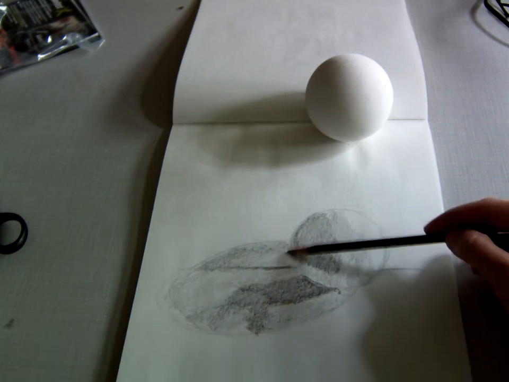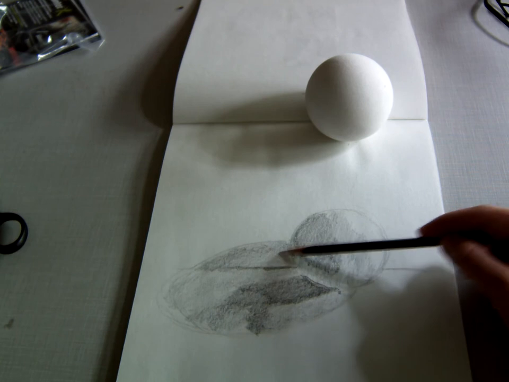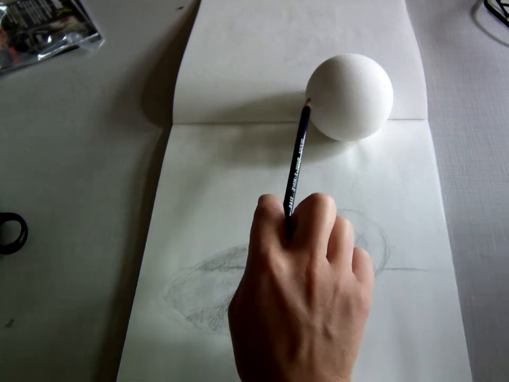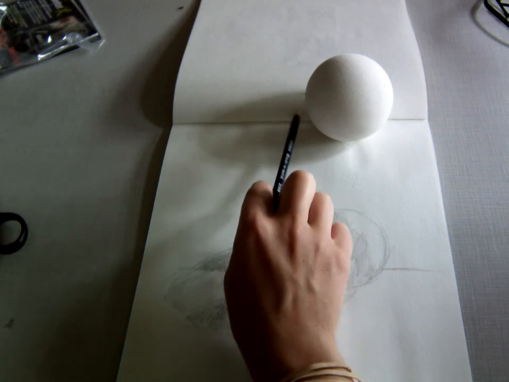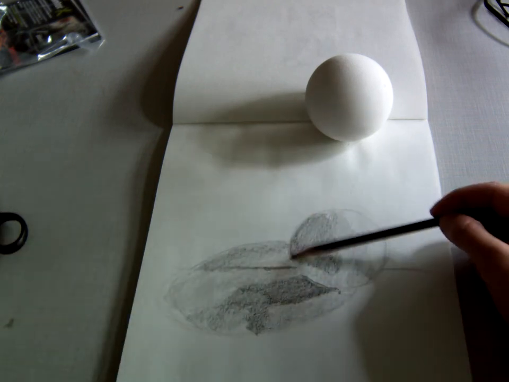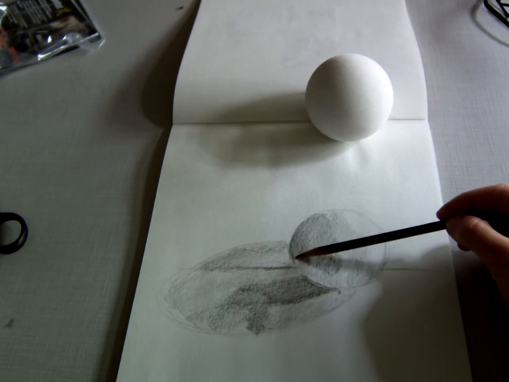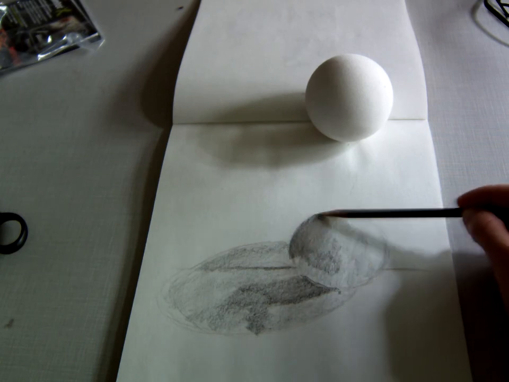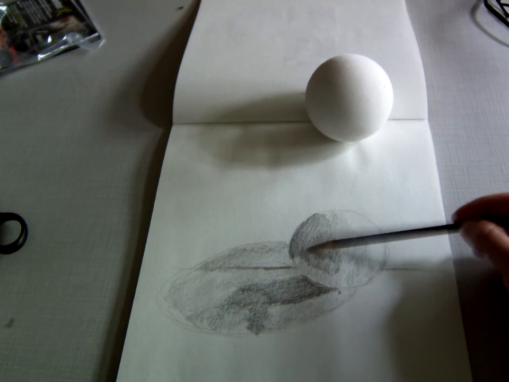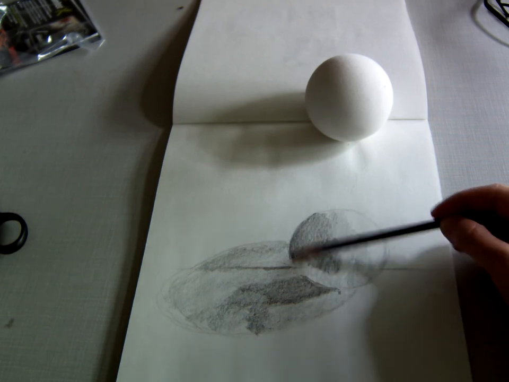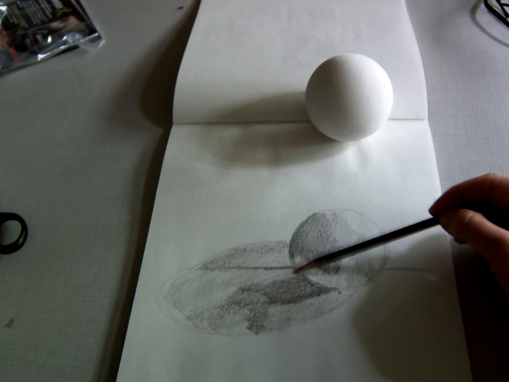Now when I get this close to the ball, I notice how these two edges are starting to blend together, and I want to make sure that they're distinct. When I look at the ball, this is a darker shadow than what I see in the cast shadow, so I'm going to add that darkness right away, so it does not get lost and my image doesn't disappear. So I'm just going to shade a little darker into that edge all the way up to the top and all the way through.